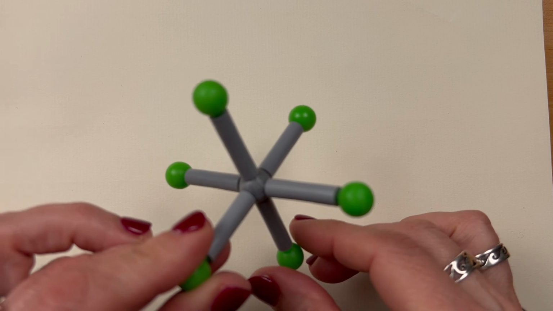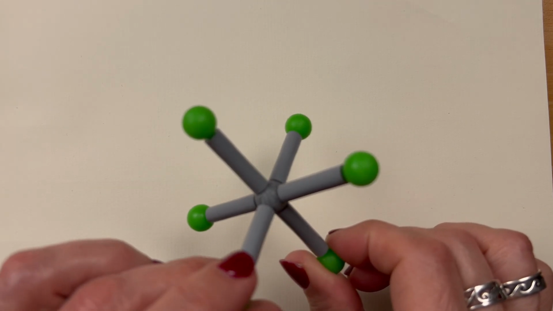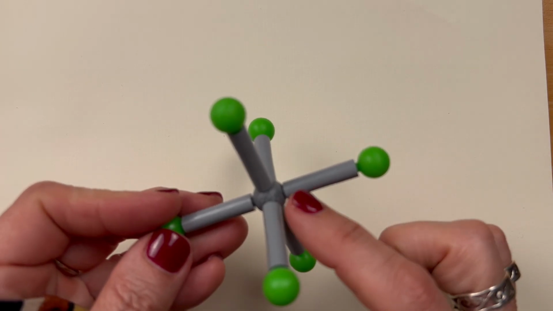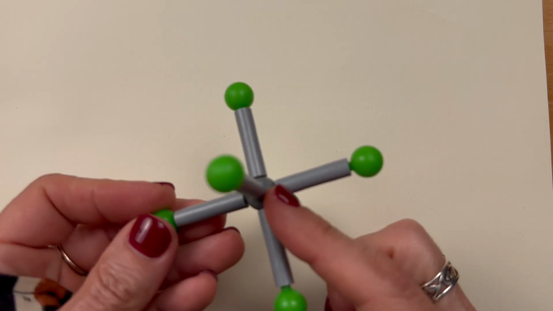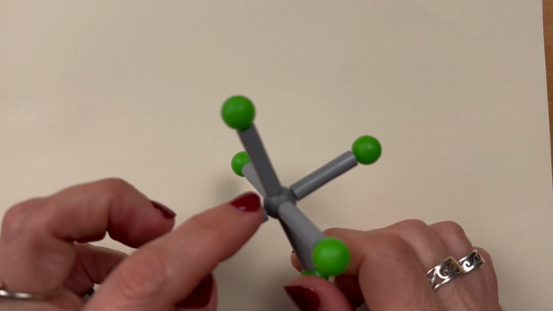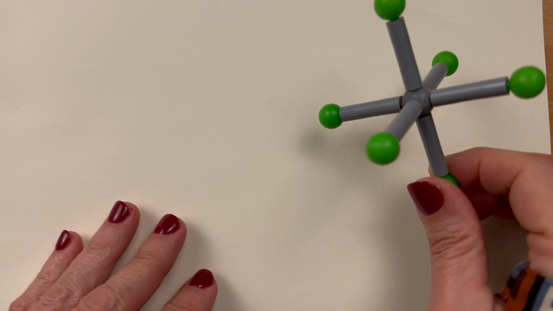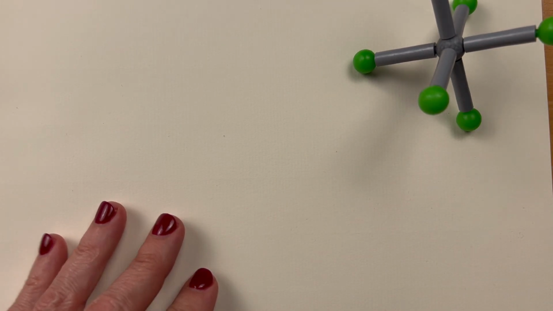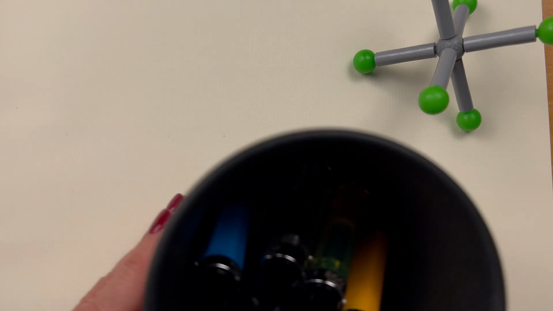So I'd like to focus on, let's just say, there is a chromium metal ion as the central atom. And I'm going to bring my pens over.